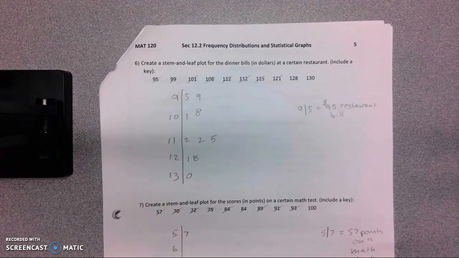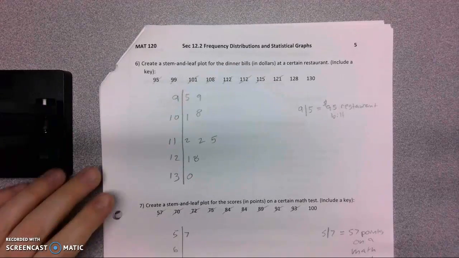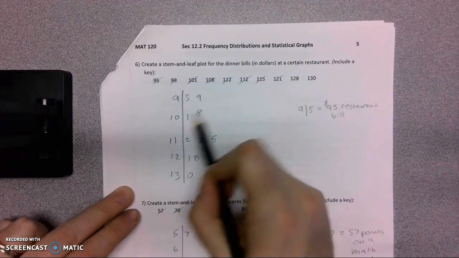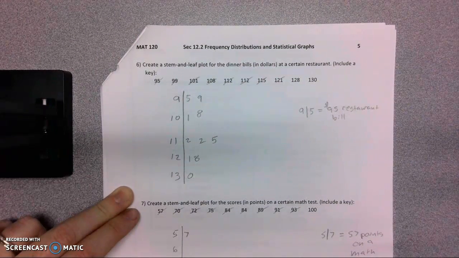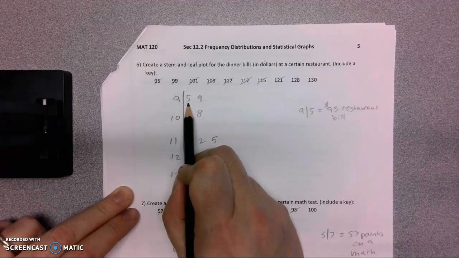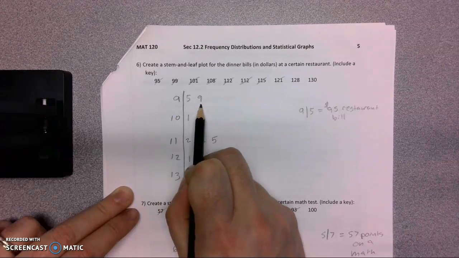We're going to make a stem and leaf plot, and we're going to include a key. With a stem and leaf plot, generally you have your ones place on the right hand side of the line and tens and above on the left hand side. So if I had the number 95, I'd put a 9 and then a 5 in the ones place. 99 would be 9 and 9.